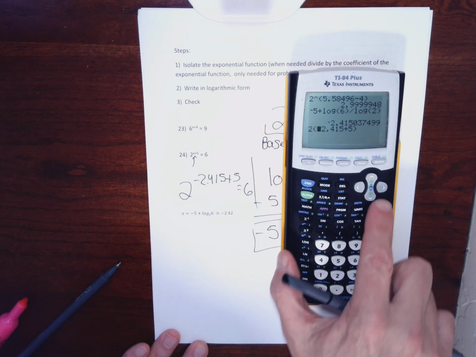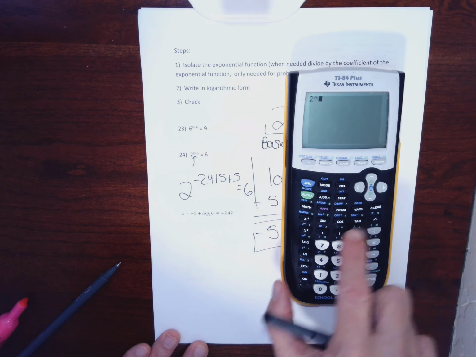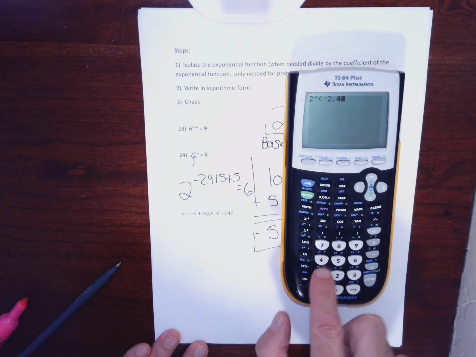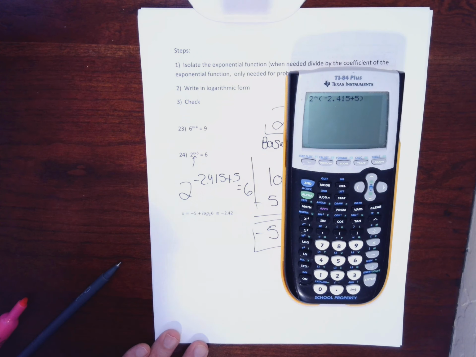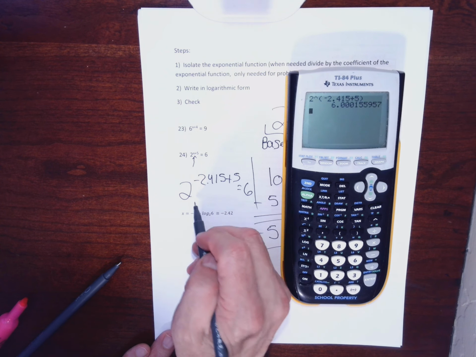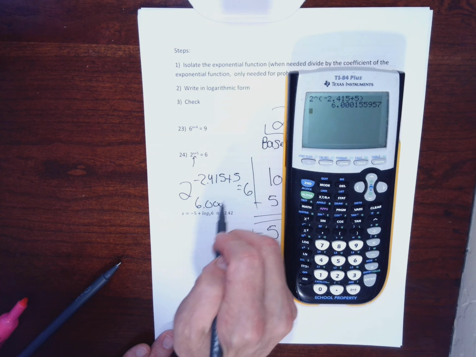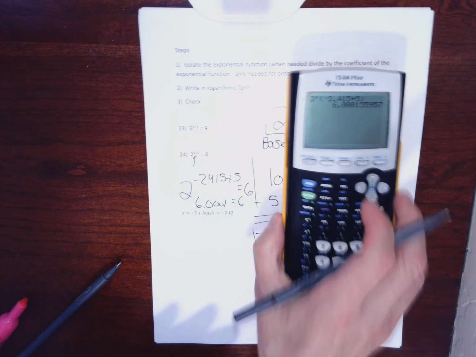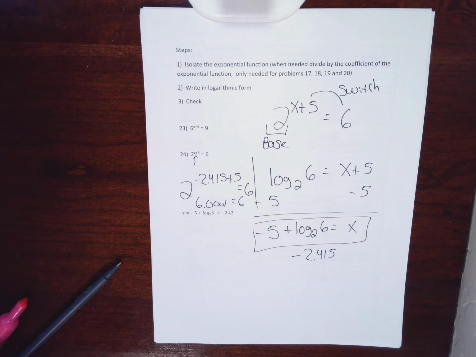That's no good. 2 exponent parentheses negative 2.415 plus 5. If your calculator shows it raises the exponent, you don't need the parentheses. If you have an old calculator like mine that's not raising the exponent, it needs to be in parentheses. And I get 6.0000001 equals 6. Good enough. That's close enough for me. I'm going to call that checked.